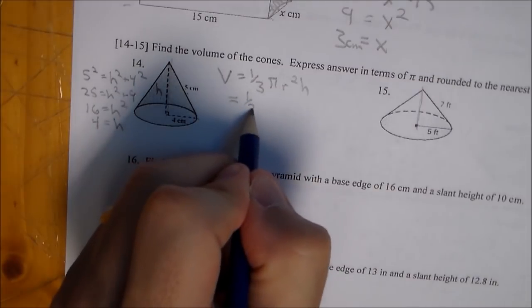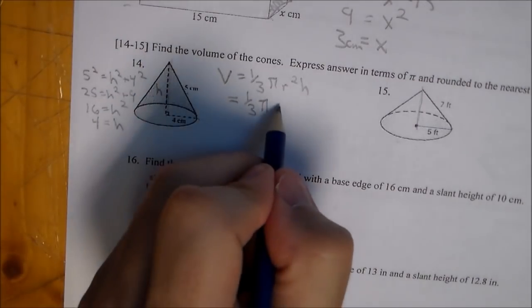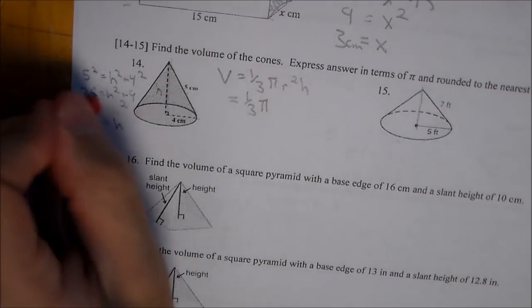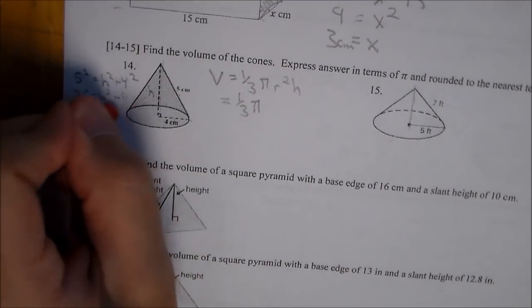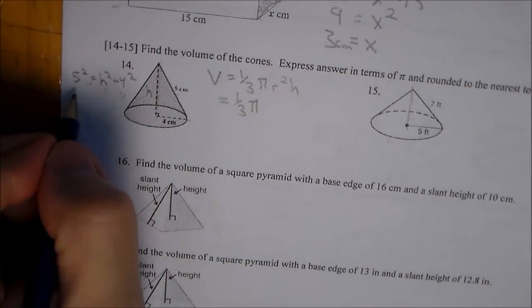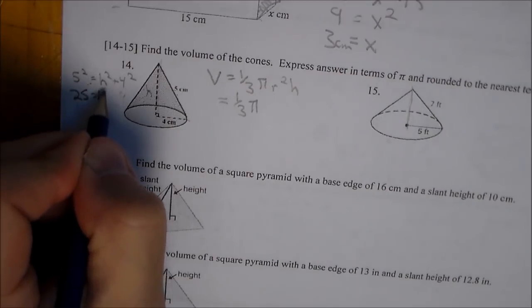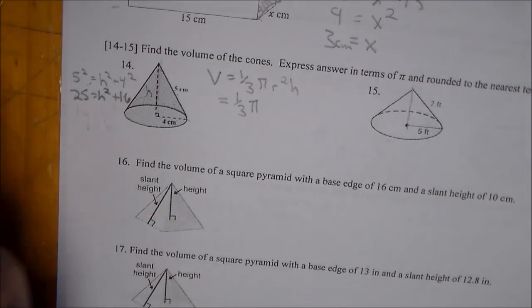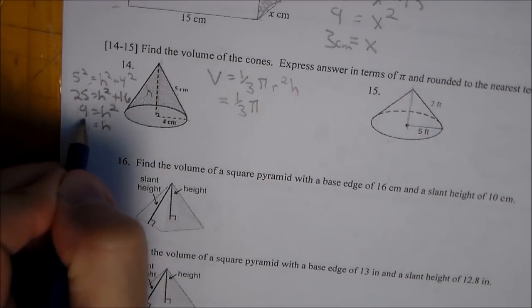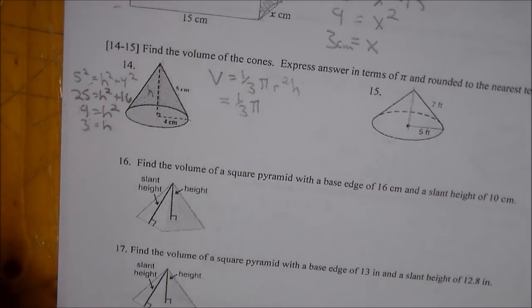So now 1/3 pi r squared. Oh, we did something wrong here. Back up. Try that again. We get 25 equals h squared plus 16, which is 4 squared. That becomes 9 equals h squared, so h equals 3. I started doing the problem in my head as I write it down.